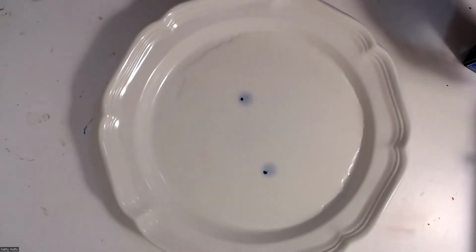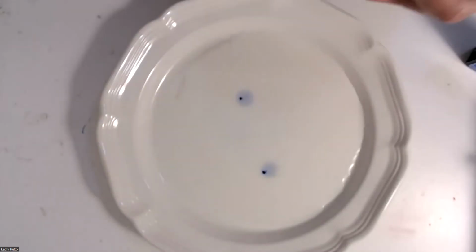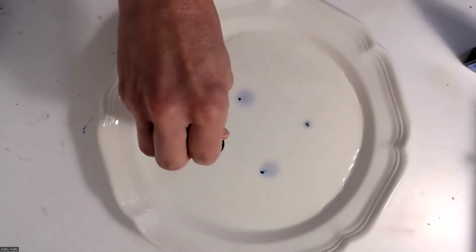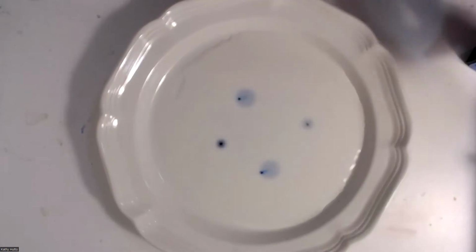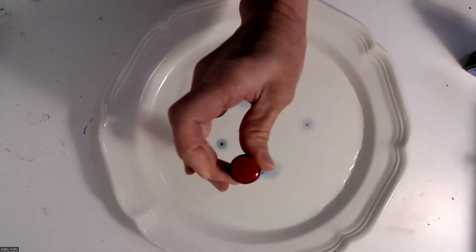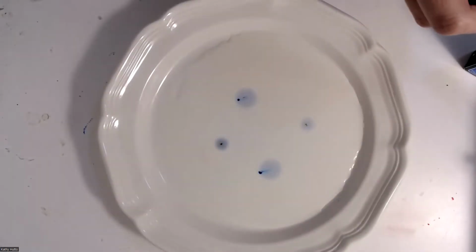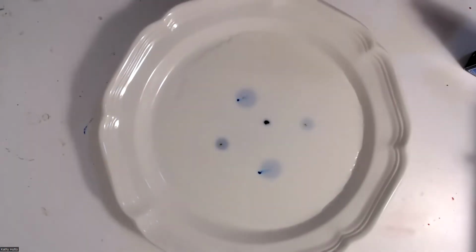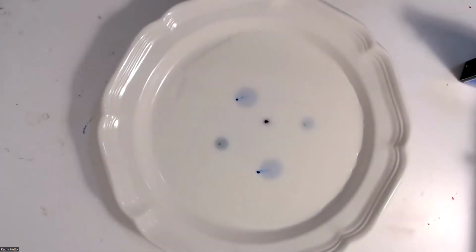And then what color is this? Green. Good. Green, green. Okay, and what color is this? Red. Almost out of red. And then what color is this? Yellow.